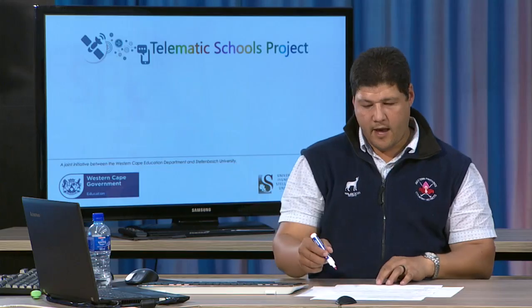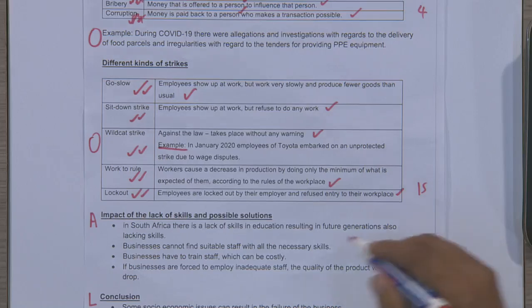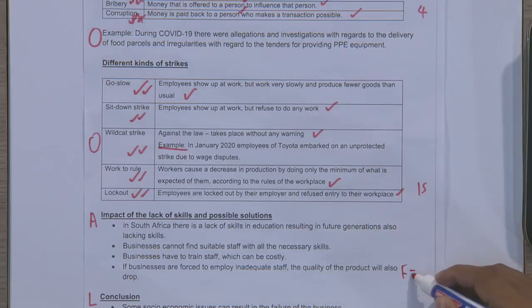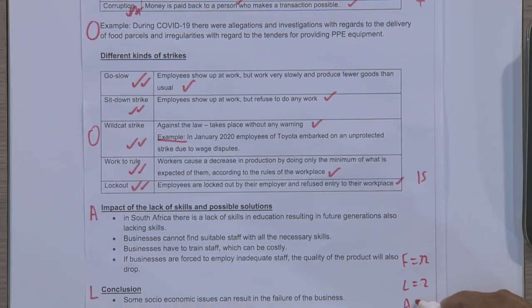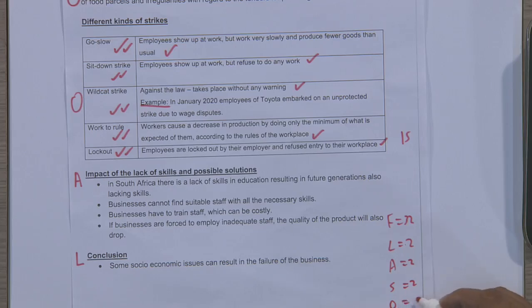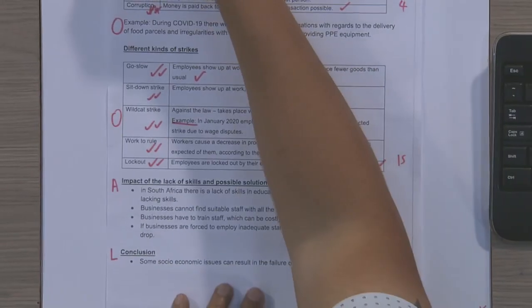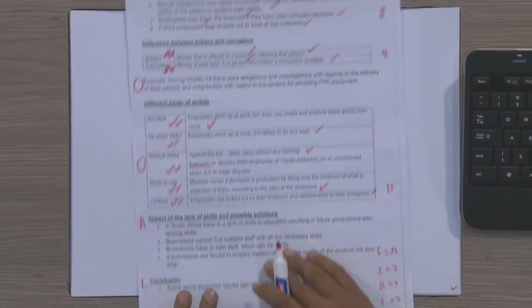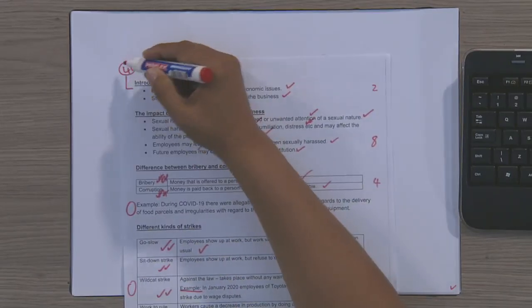Okay? And when the teacher marks everything, in this case there would have been full marks, so facts would have been 32, layout would have been 2, application would have been 2, synthesis would have been 2, originality would have been 2, and this person would have got a mark of 40 for this particular essay question. So there you can have a look at the layout.